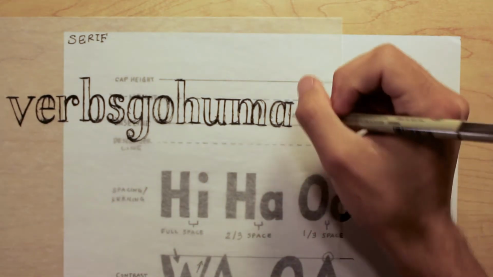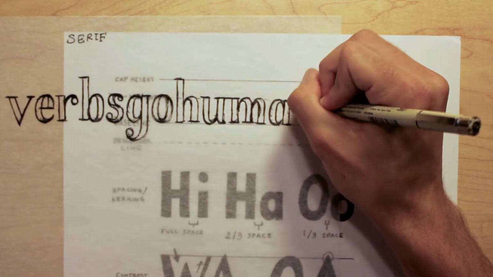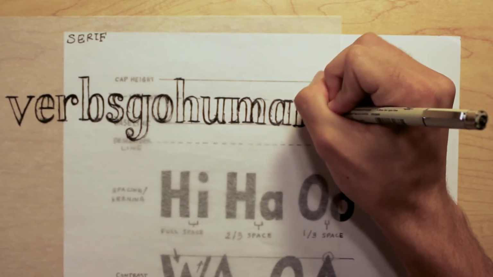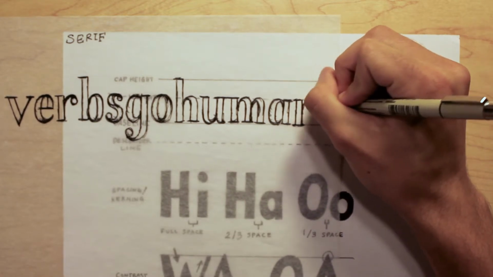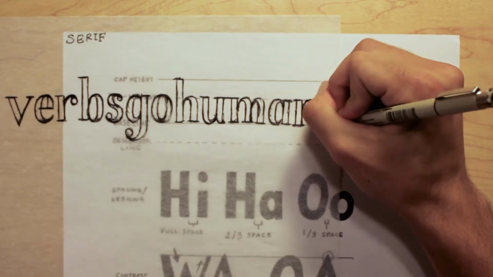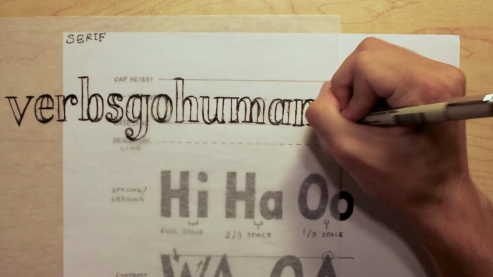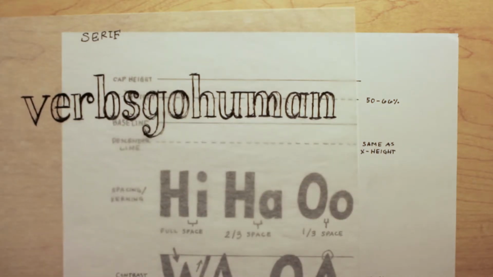And then finally the N. Stem with serifs, thin it out, overshoot that X height, bring it around, and meet it with the baseline with another serif. And that's how you do the serif style.